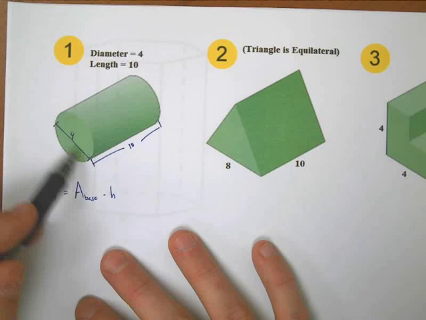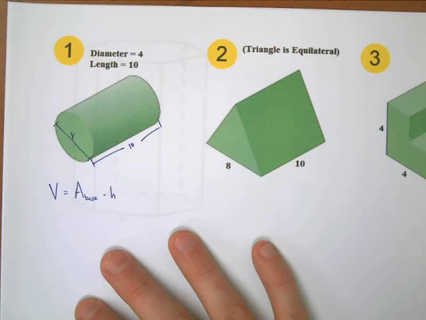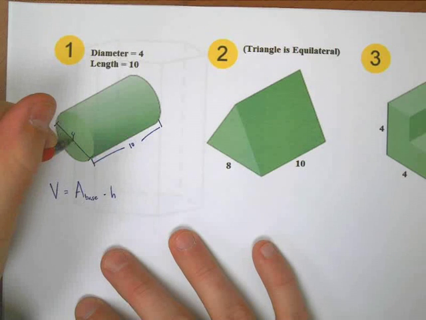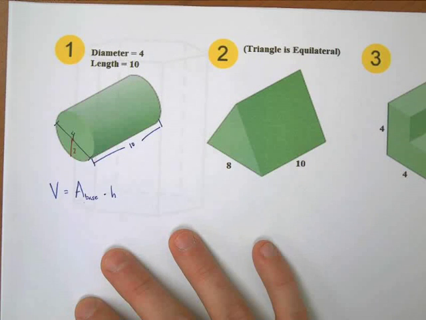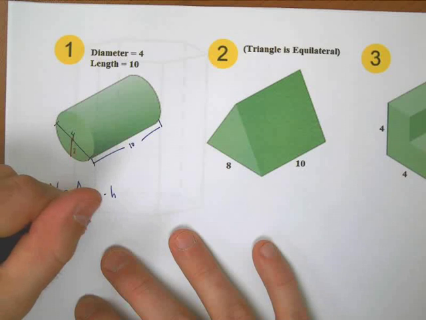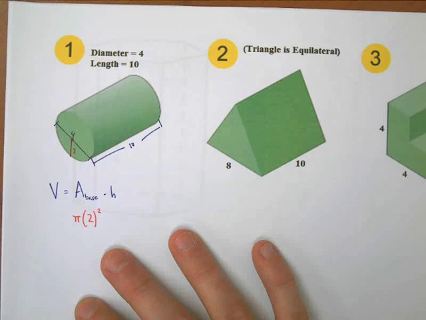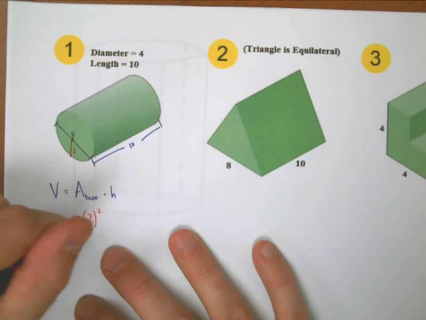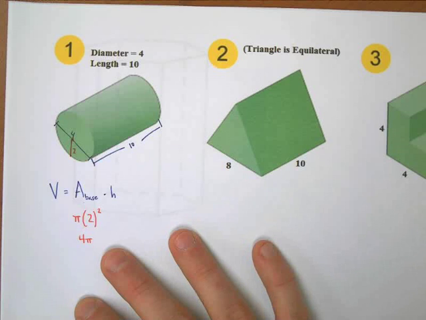Area is pi r squared. The diameter is 4, which means that the radius here, the distance from the middle to the outside, is only 2 units, right? So I need pi times 2 squared, and that'll give me the area of the base. That would be 4 pi's.